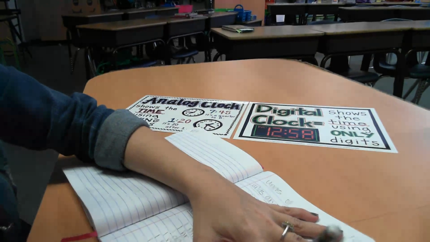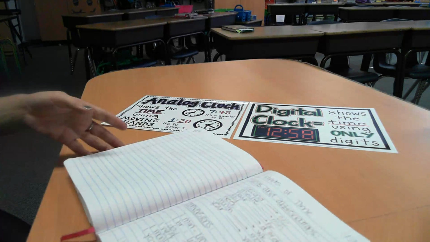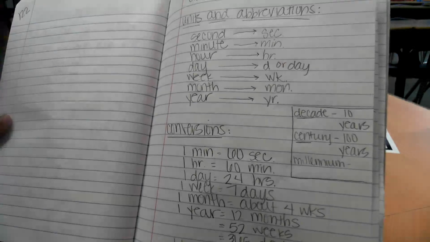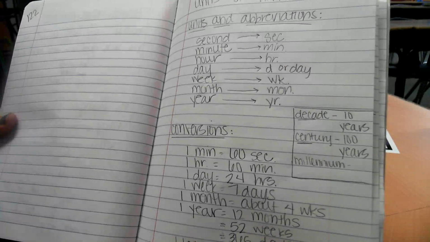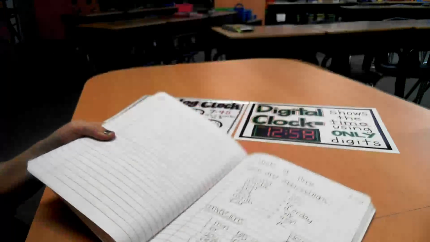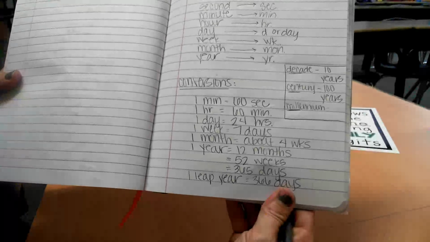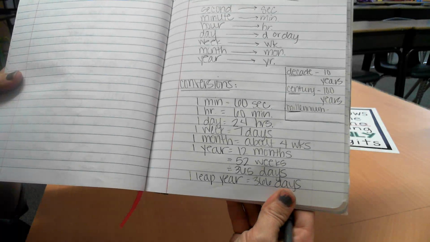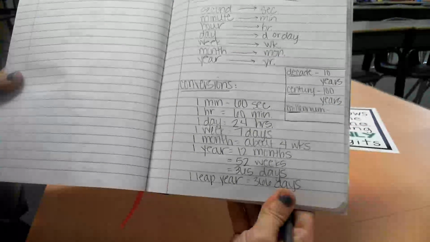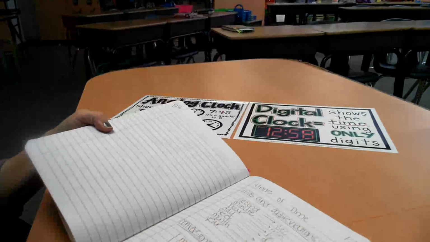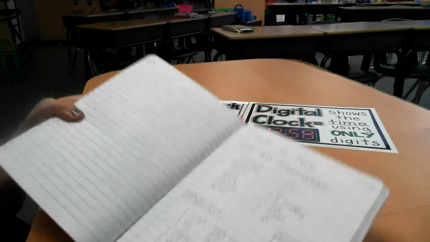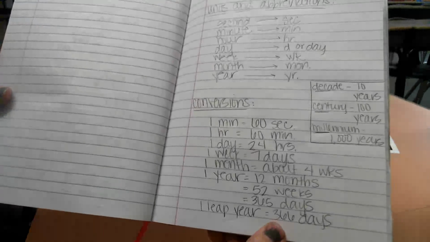So that means a century is 100 years. So think of our pattern. We have 10 years, 100 years. What do you think millennium is? Think about milli. When you think about milligrams and millimeters, how many are in our big ones? 1,000. So a millennium is 1,000 years.